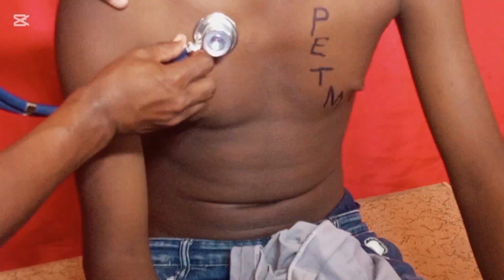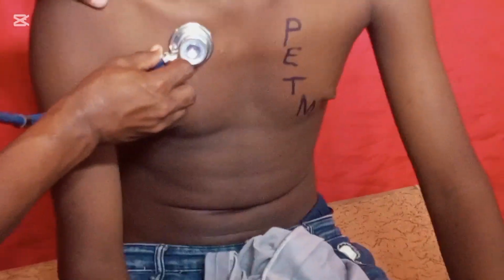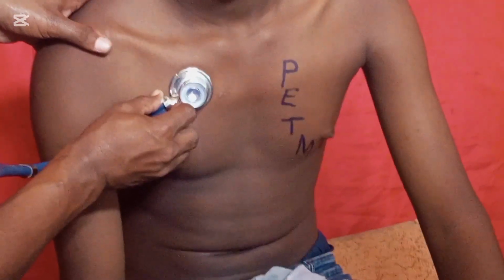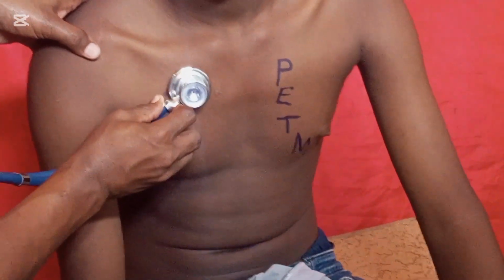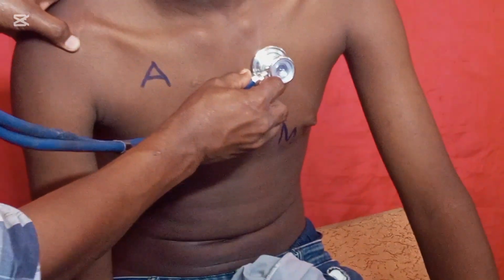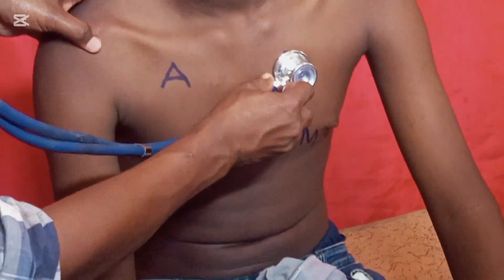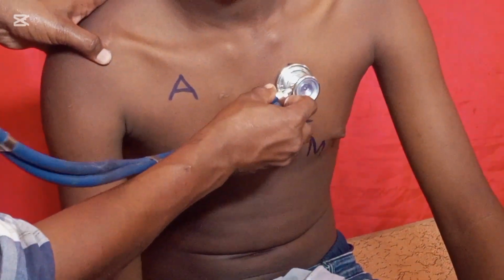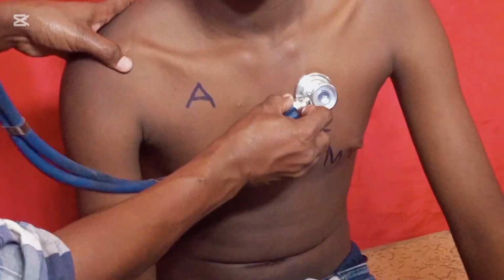You will hear a sound that is lub-dub, lub-dub, lub-dub. Then you move into the second intercostal space on the left side of the sternum. Here is where we find the pulmonic valve.